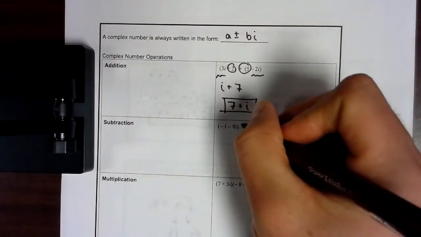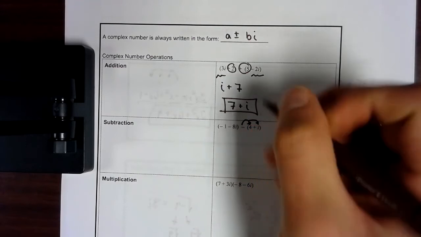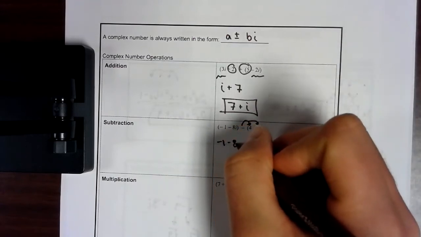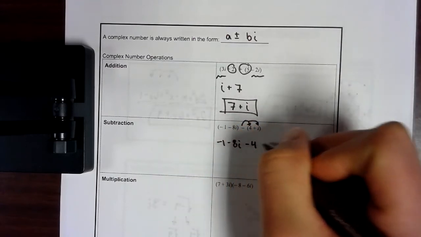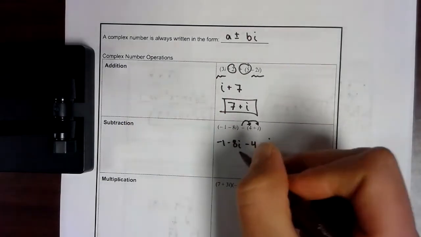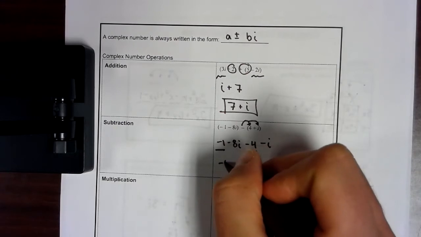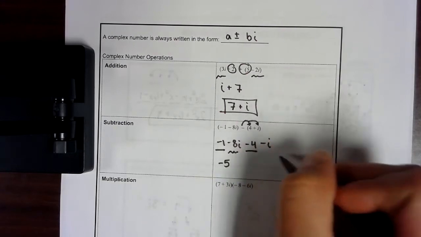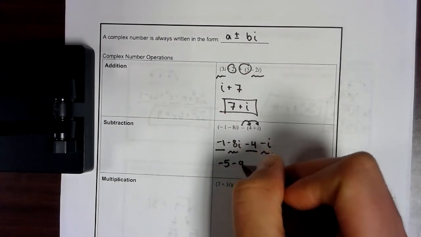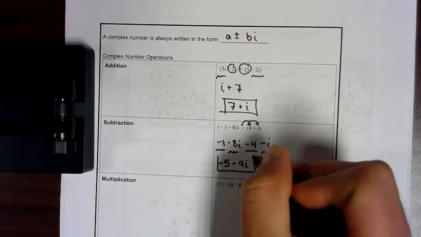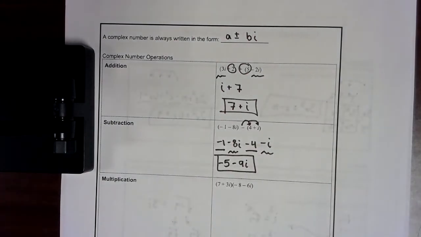So now if I'm subtracting, I'll distribute that negative. So negative 1 minus 8i, and then minus 4 minus i. I'm going to start with combining. Let's start with the numbers this time. -1 minus 4 is -5. And then -8i minus i is -9i. And that's it. We can't simplify that any further.